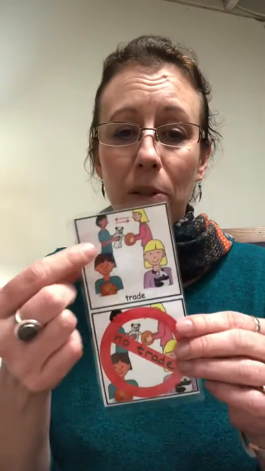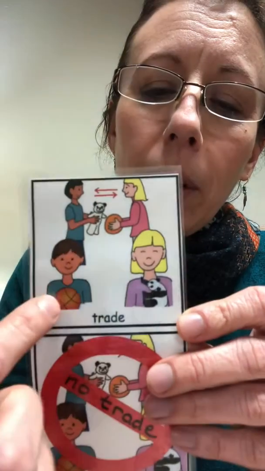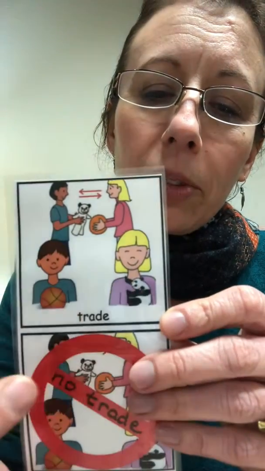Okay, the next one I want to show you is trade, and I actually have a little symbol here that shows trading and no trading, because some kids can obviously say no, I would prefer not to trade. So this is a different symbol I use. But look, see how I have it? You can have a basketball, switch over here, panda goes over there. Anyway, trading is exchange.